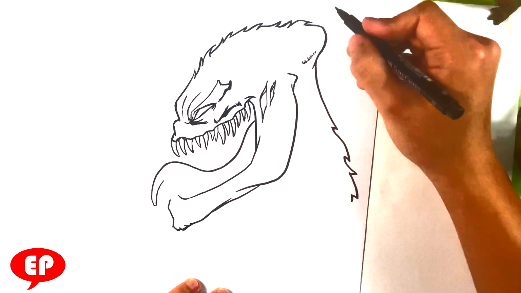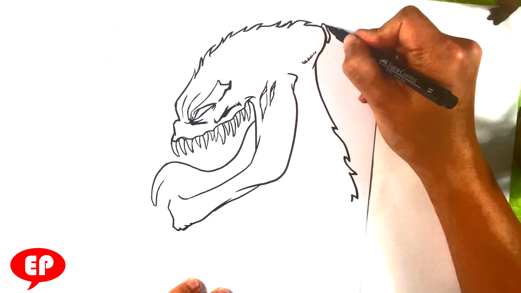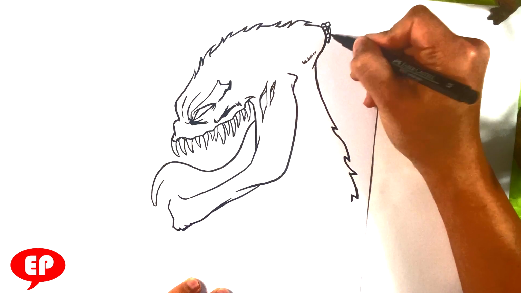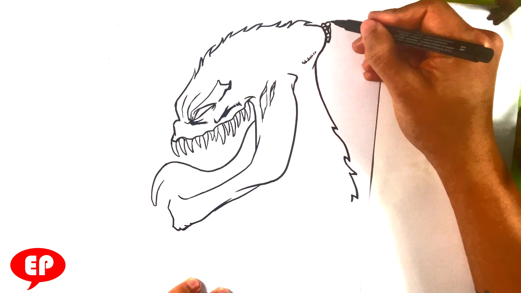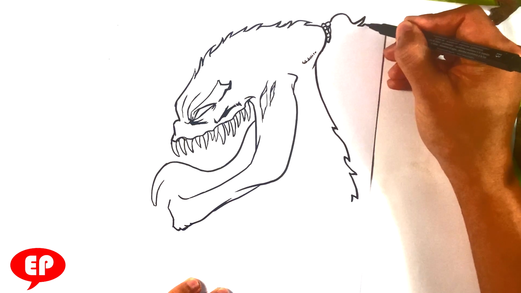Alrighty. He's got a ponytail over here, so I'm going to put like a tie, put some lines into that one. Put lines in his, and then his curve line over here.